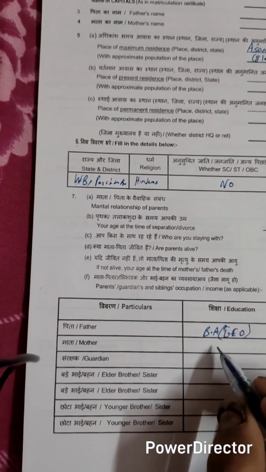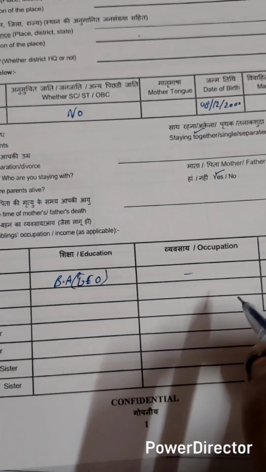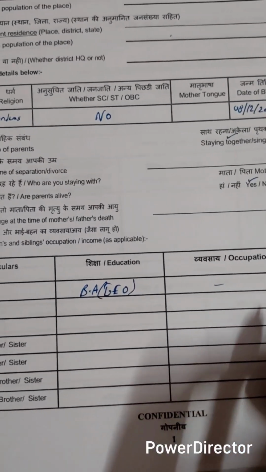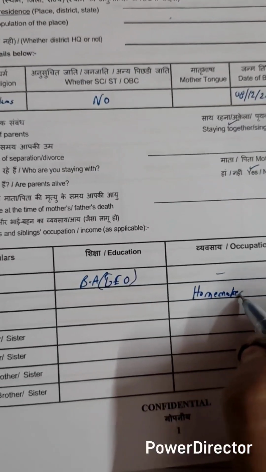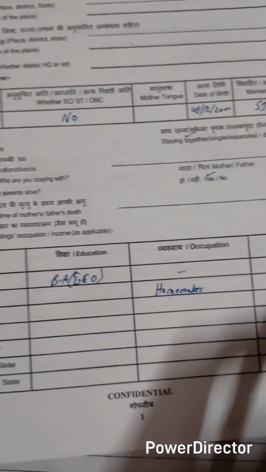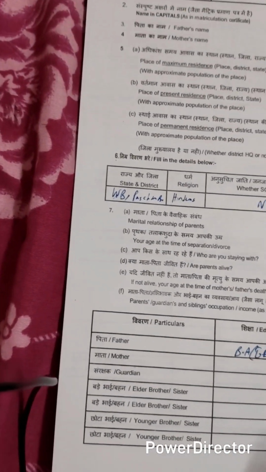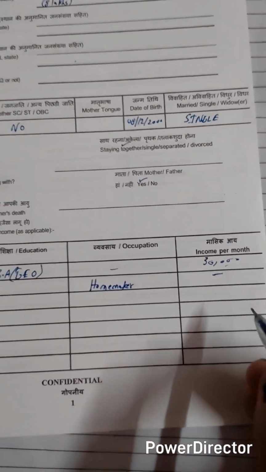Now in the mother section also, you need to write the education of your mother, her occupation, and if she is not working, simply write homemaker, and her income, if she is working or doing something. And if she is not doing something, simply put a small dash here.